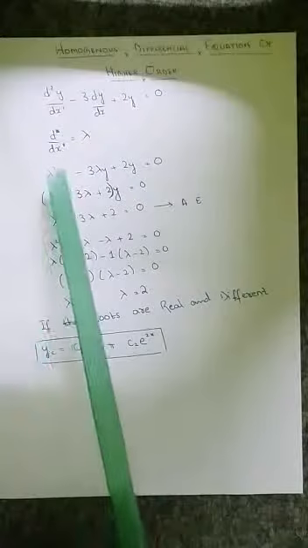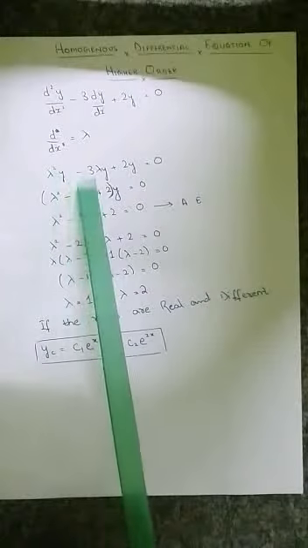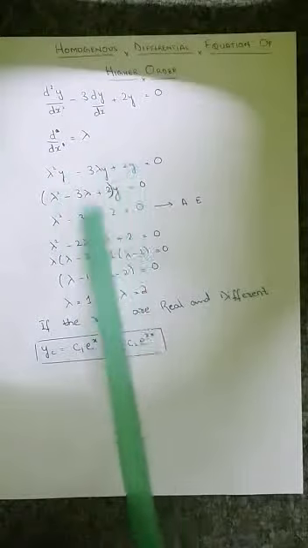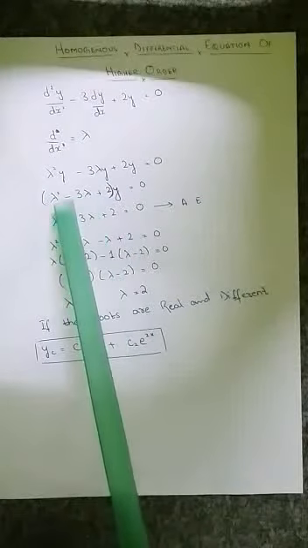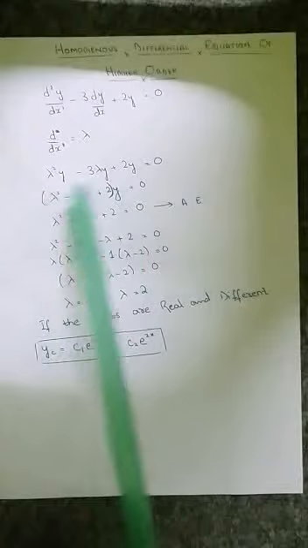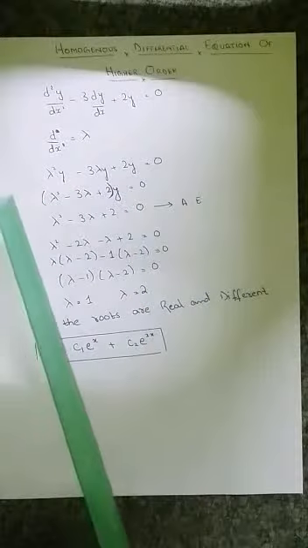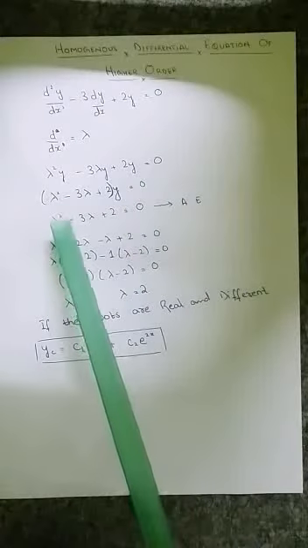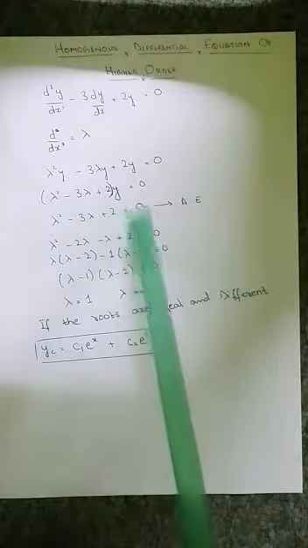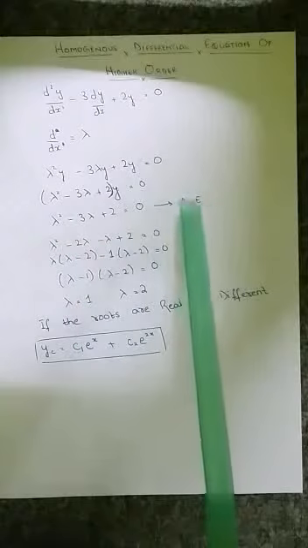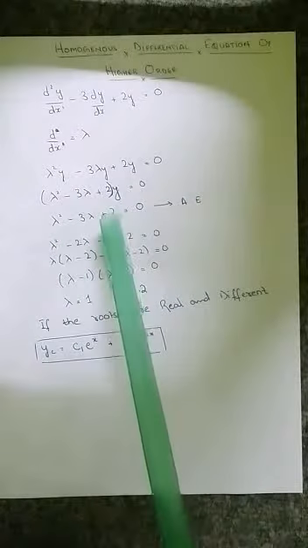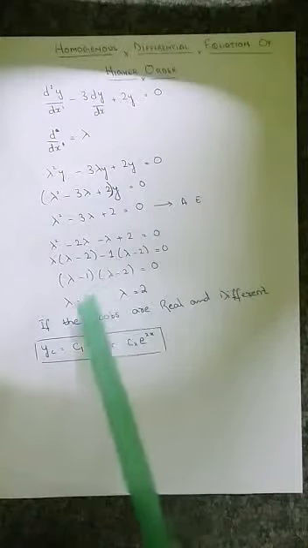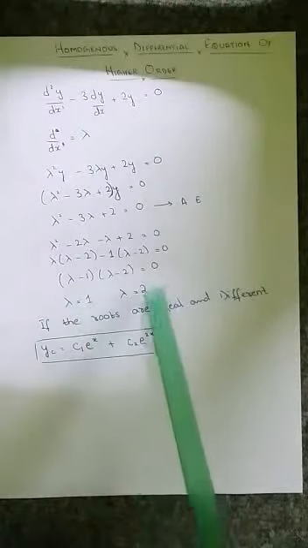Now my given equation will become lambda square y minus 3 lambda y plus 2y equal to 0. I have taken y common out of it. (Lambda square minus 3 lambda plus 2) y equal to 0. After dividing y on both the sides, I get lambda square minus 3 lambda plus 2 equal to 0. Here is my auxiliary equation. You can see that I can now easily factorize this equation. After factorizing it, I get two roots out of it, 1 and 2.